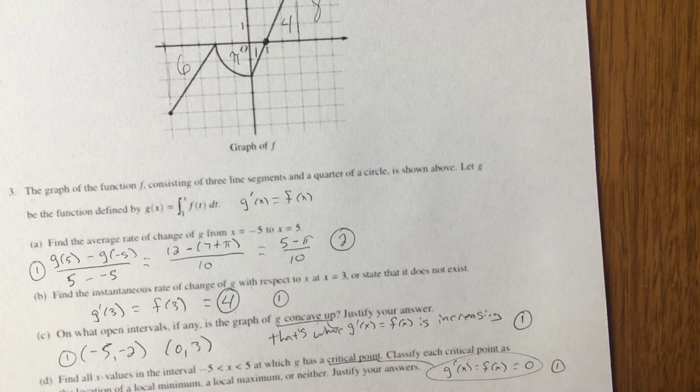So anytime the derivative goes from negative to positive, that means our function is going from decreasing to increasing, so we have a relative minimum there. All right, and we would say relative minimum because that's where g prime of x switches from negative to positive. All right, and if you had both of those with the right justification, another point.